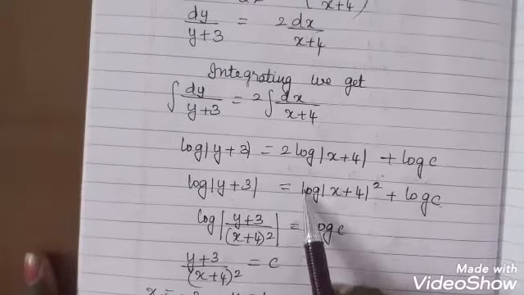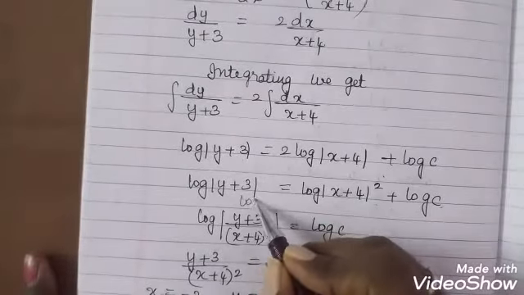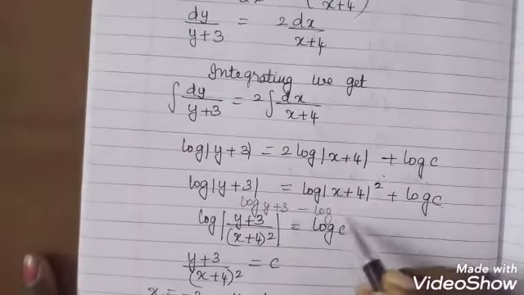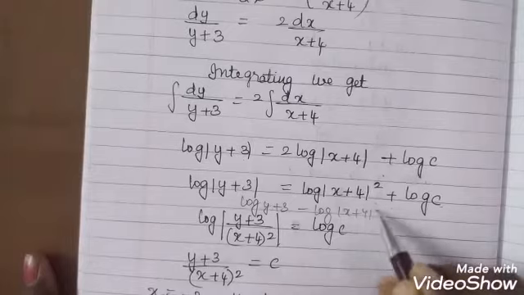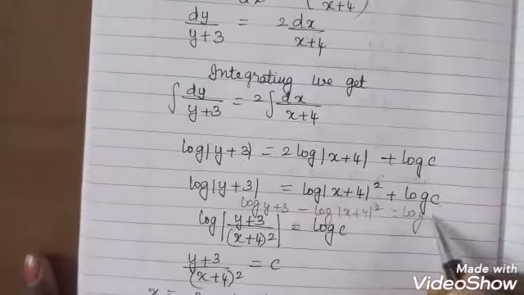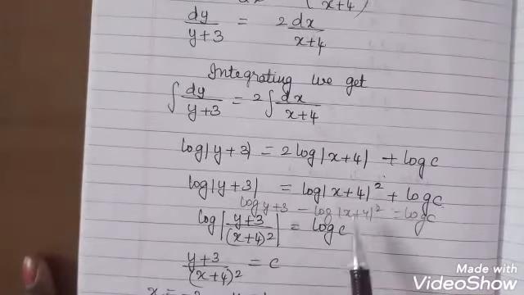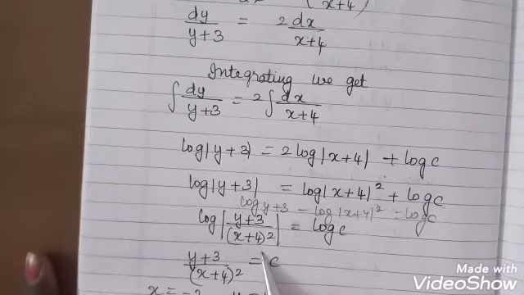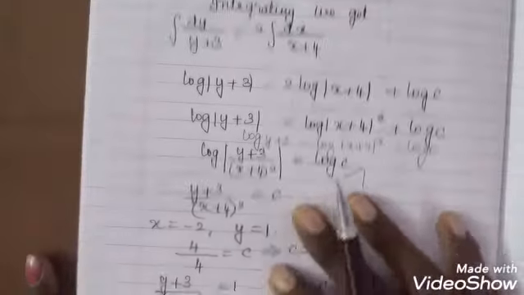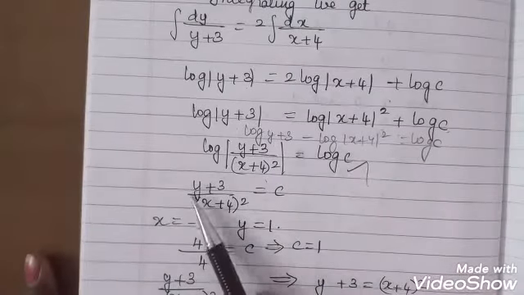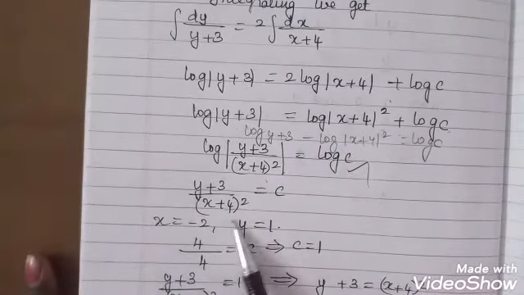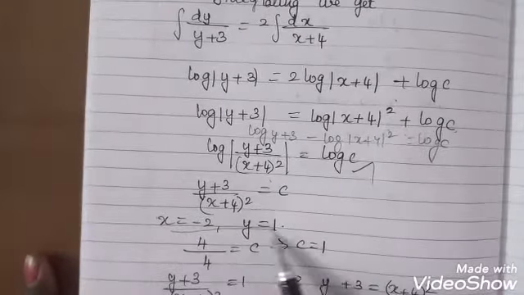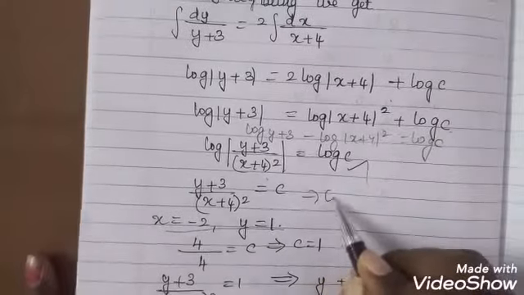Got it? Now when I take it to the other side, you will have log of y plus 3 minus log of x plus 4 the whole squared is equal to log c. This is what you get. So what is log m minus log n? You can write it as log of mod y plus 3 by x plus 4 the whole squared is equal to log c. When I take off the log, you will have y plus 3 divided by x plus 4 the whole squared is equal to a constant. This is your general solution here.